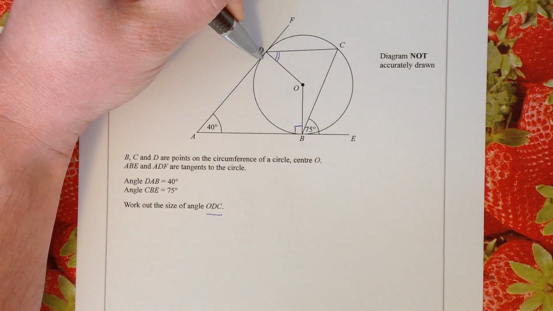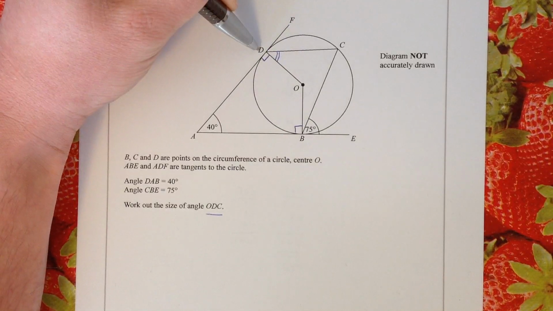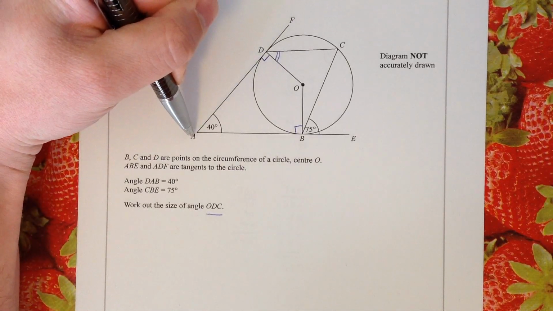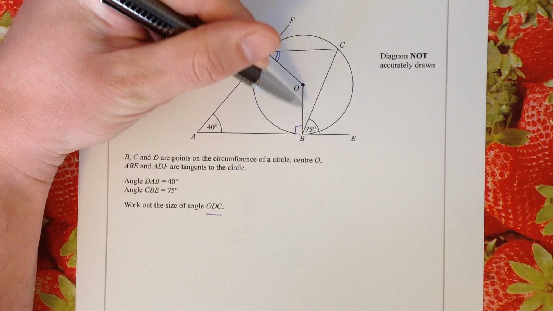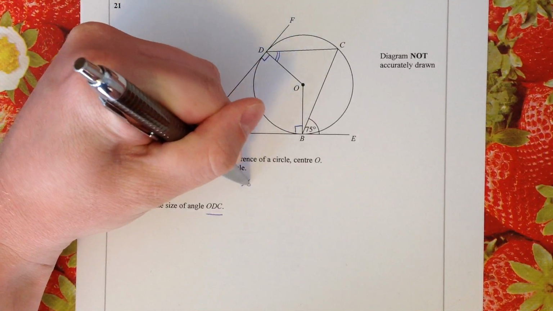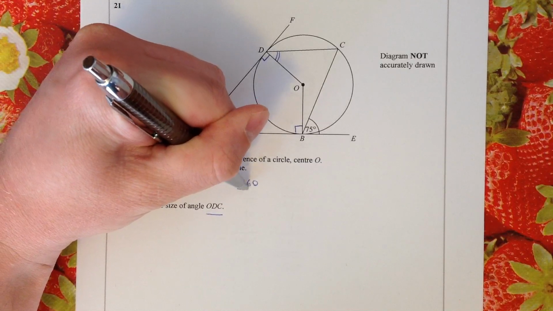We can also say the same on the other side. At point D here we also have a right angle. I now have ADOB as a quadrilateral, and I know that in any quadrilateral the four angles total 360 degrees.